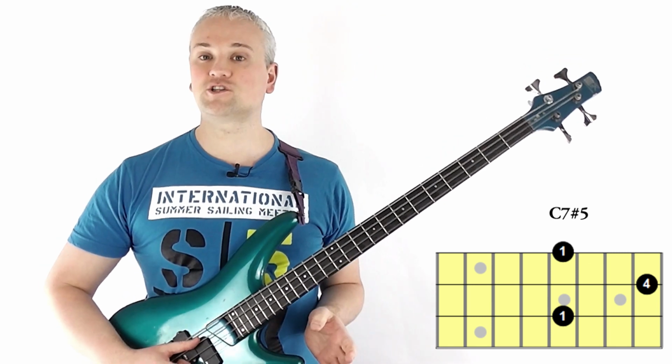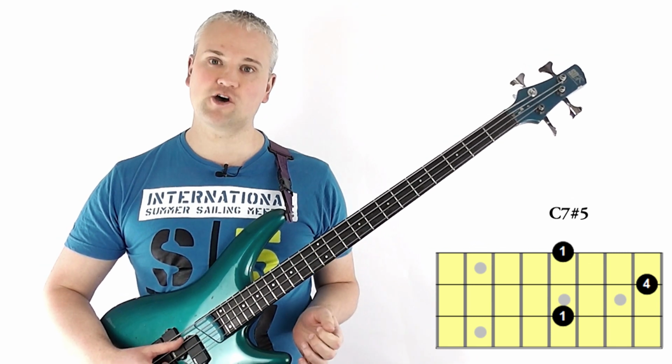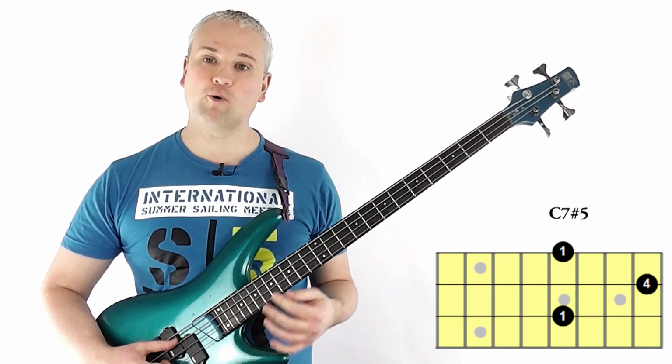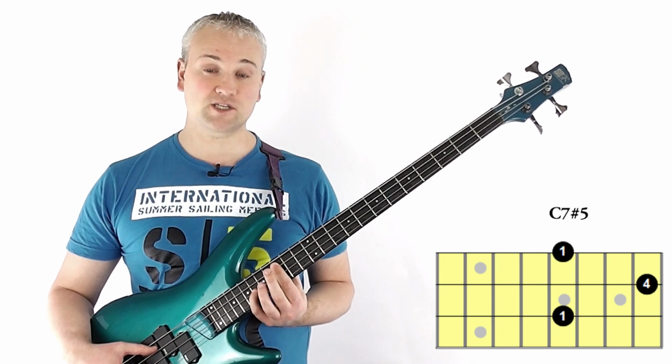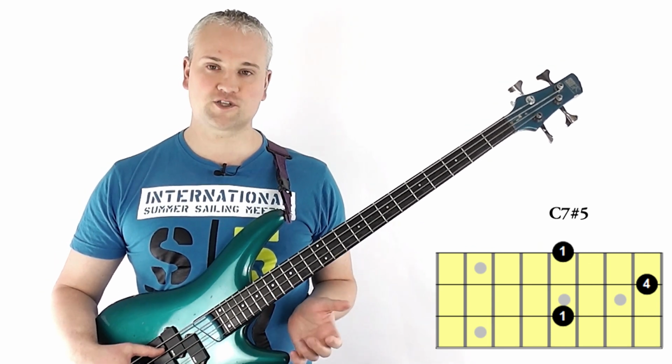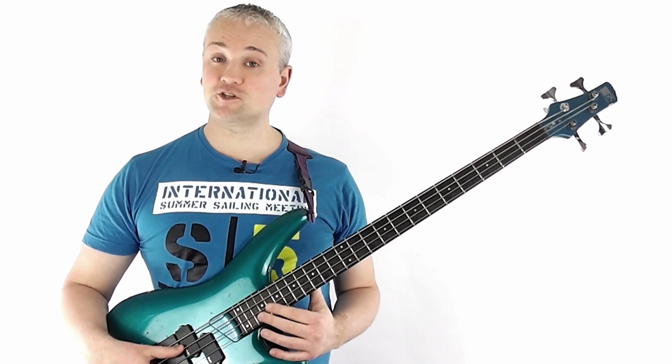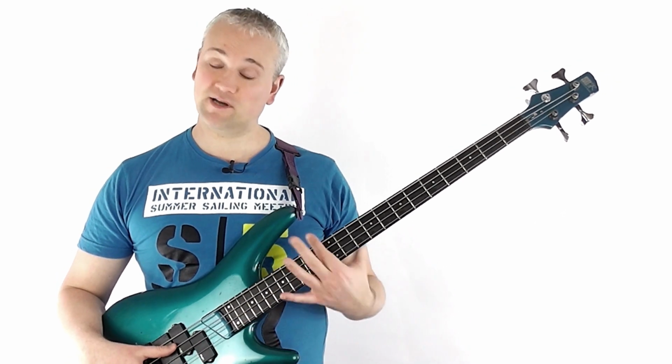And of course these voicings are not ideal because we're missing the 3rd, which is a really important note, but because I'm only limited to these 3 strings, I've got to be quite brutal with the notes that I'm missing out. Now for the G major 7 sharp 5, based on the E string.